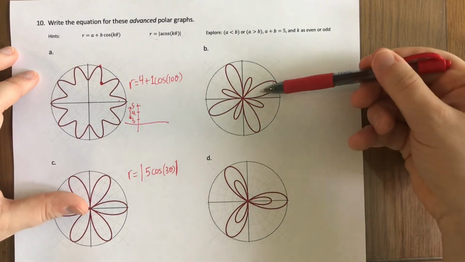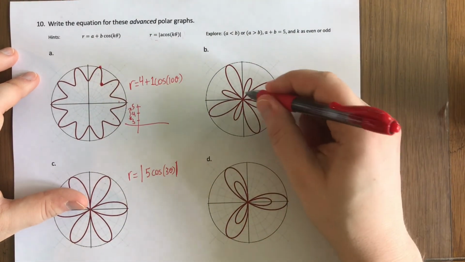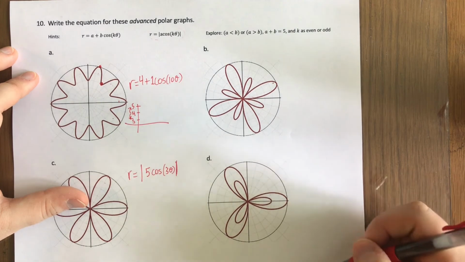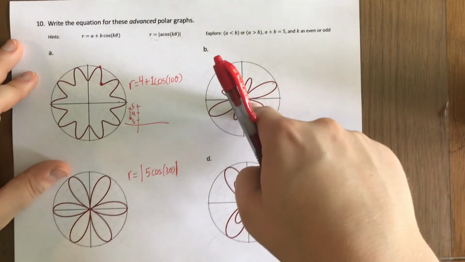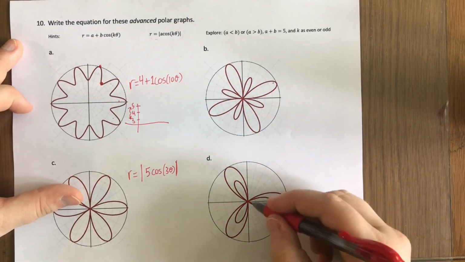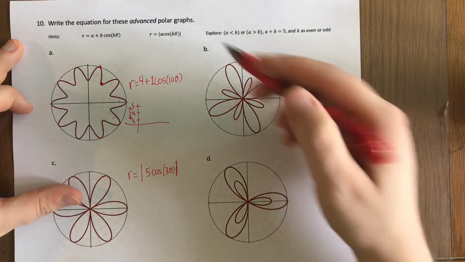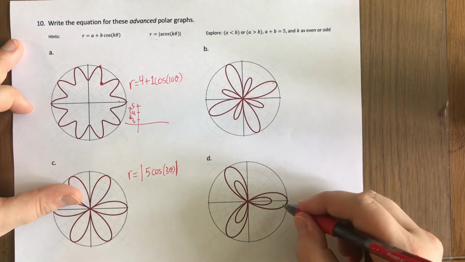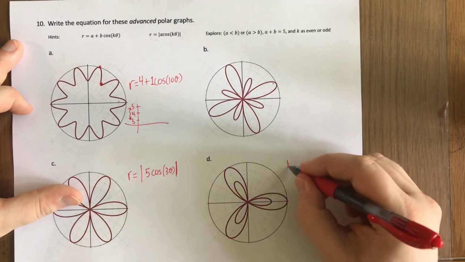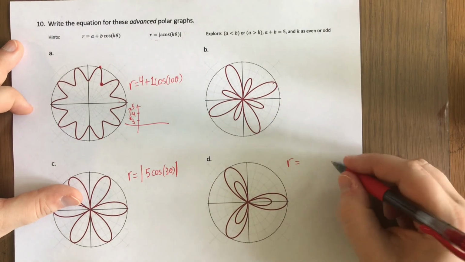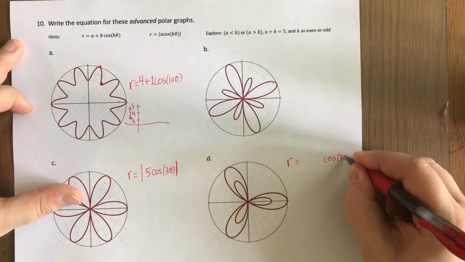When we have these guys, we know we're going to have negative radiuses when we have the little itty-bitty petals that are going on here. And I know that when it's odd, like this, they go inside, and when it's even, they go outside. So the number of big petals is going to be what the k value equals. So I know this one is going to be cosine because it wraps around the x-axis. So I'm going to have r equals something, something, and it's going to be cosine 3 theta.